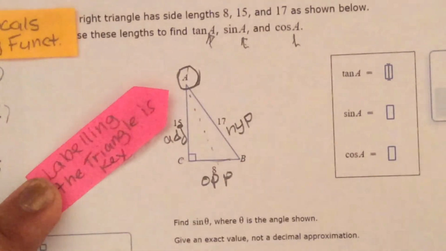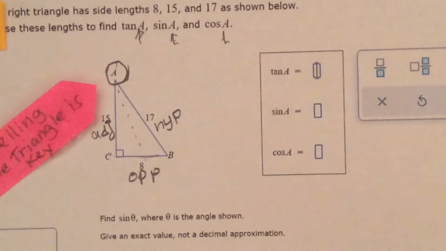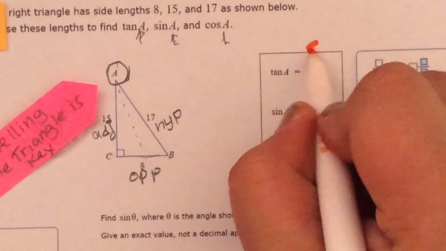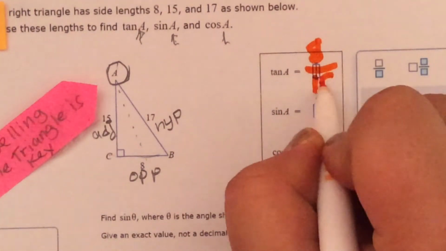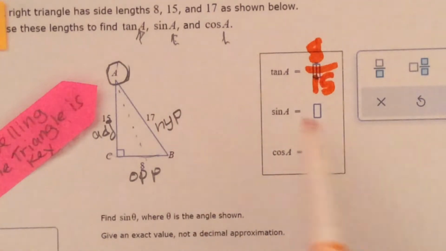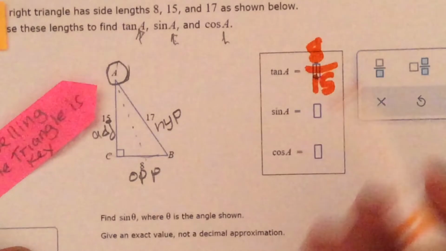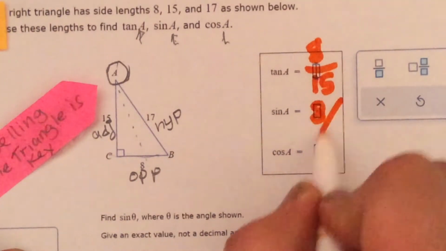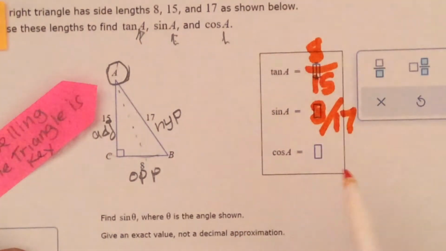So now that I have labeled the triangle, I can find these. Remember that the tangent is the opposite over adjacent. So the opposite over adjacent will be 8 over 15. And then the sine is the opposite over hypotenuse. So opposite over hypotenuse is going to be 8 over 17.